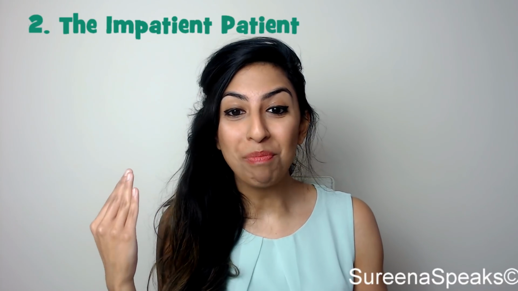So the second type of patient that you'll be delighted with is the impatient patient. I think it's really ironic how patients are called patients given how impatient they are. This is the type of patient who probably had to wait and was delayed in seeing their GP for however many minutes, and then when they come and see you, they expect their prescription to be dispensed and checked straight away.